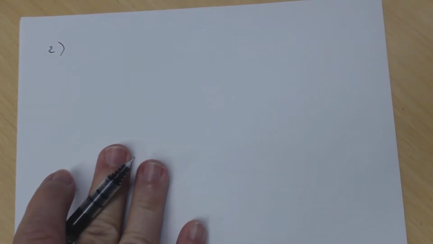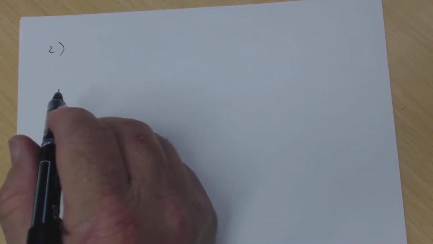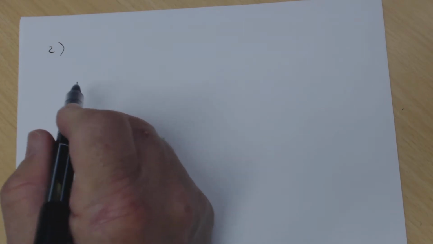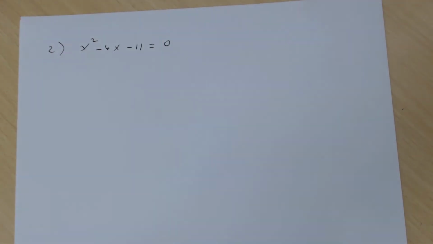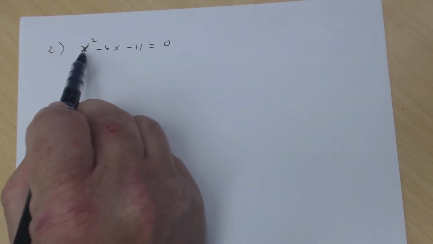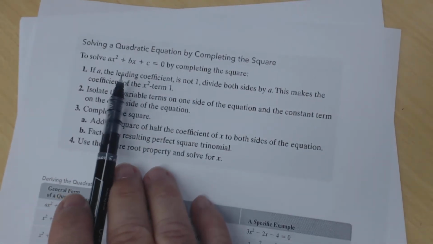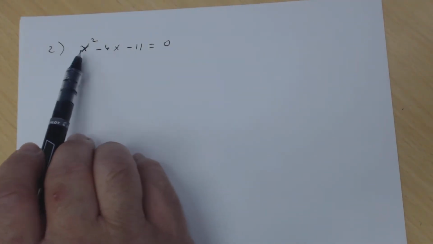All right. Number 2. Now remember, you want to do this by completing the square, so always follow directions. All right, number 2, we have x squared minus 6x minus 11 equals 0. Remember the first step is to make sure the coefficient of x squared is 1. So the coefficient of x squared must be 1. All right, and it is. If it wasn't, we would have to divide everything by that number.